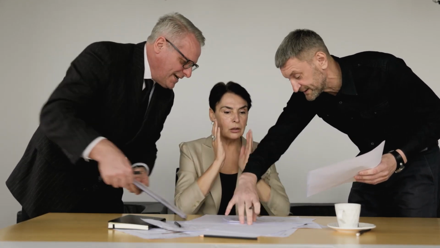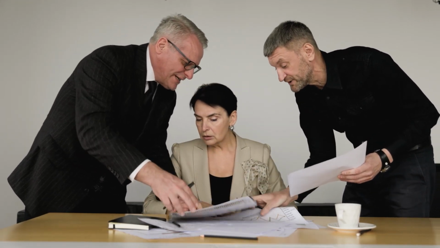Also, you have arguments in partnerships all the time. People agree, disagree, and generally ownership of the business counts here, percentage ownership.